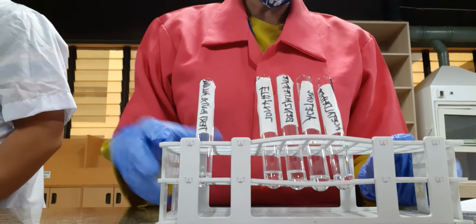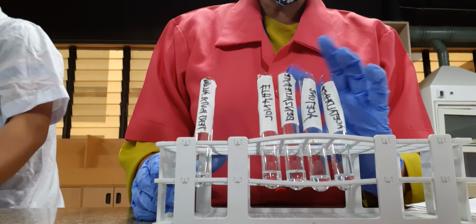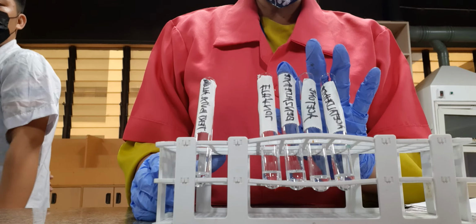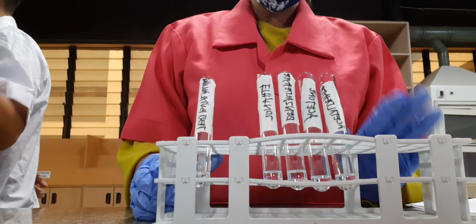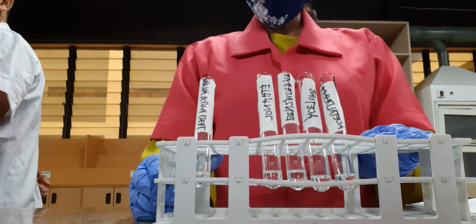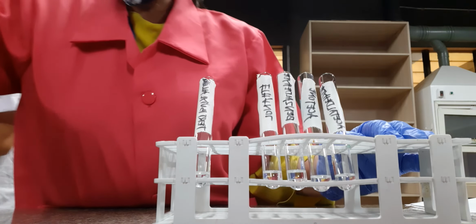Okay. So once again, we have 1 ml of acetaldehyde, 1 ml of acetone, 1 ml of benzaldehyde, 1 ml of ethanol and 1 ml of tert butyl alcohol. And then we will subject this one to Tollens test.